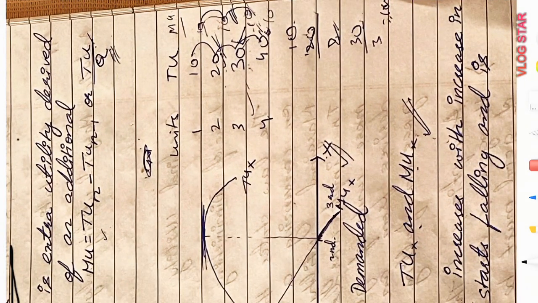You can see the units of a commodity. Let's say 1, 2, 3 and 4 units of the commodity which you are consuming. The total utility, I've just taken as a rough figure. The total utility goes on increasing: 10, 20, 30 and 40.